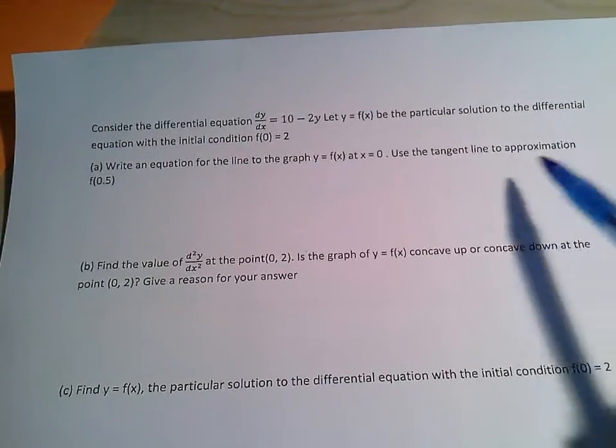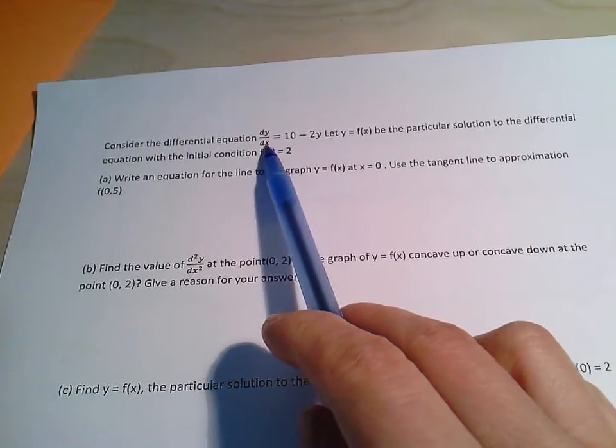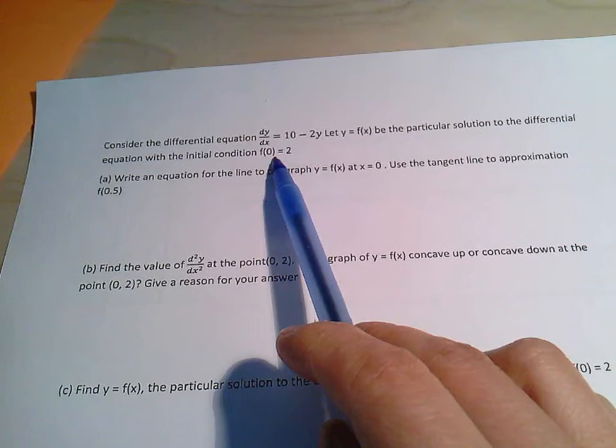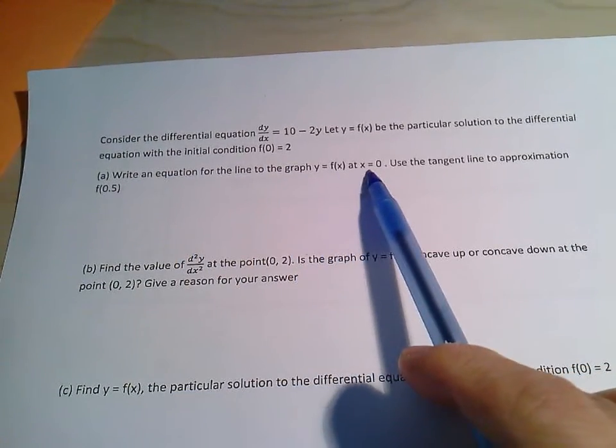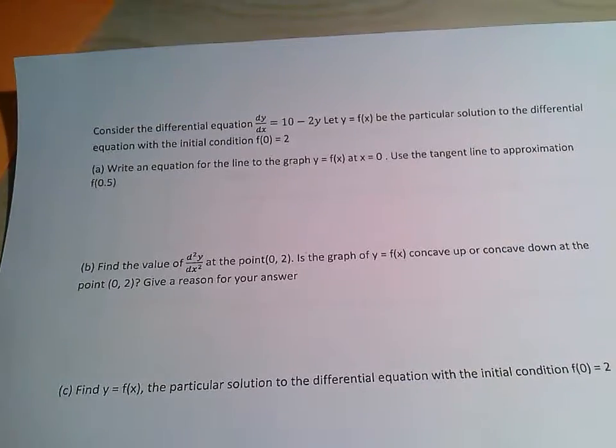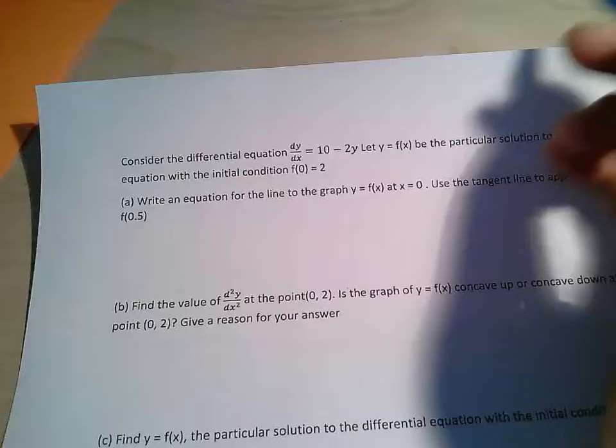So we are given dy over dx. We know this is a differential equation. We are given the initial condition f of 0 is 2. Write an equation of the tangent line at x equals 0 and then use it to approximate f of 0.5. So we know this is a typical differential equation problem, right?